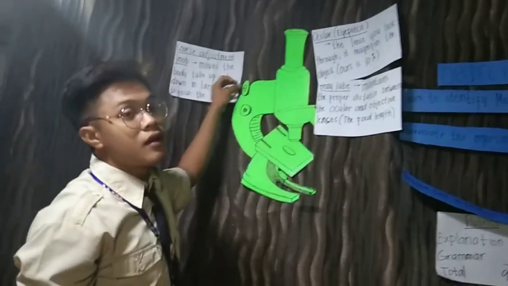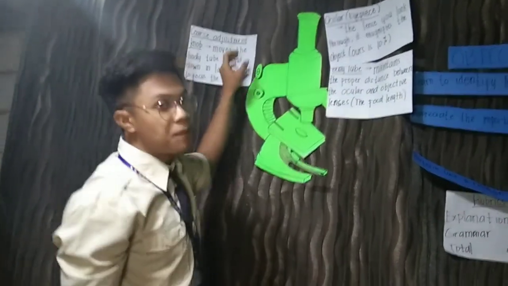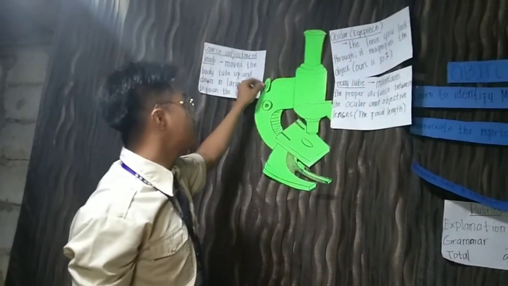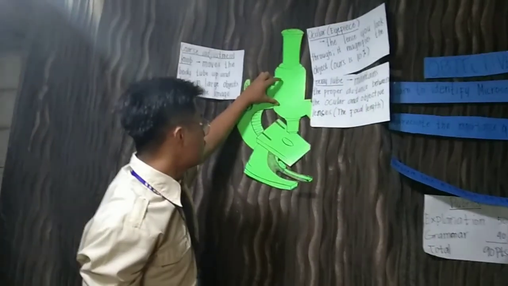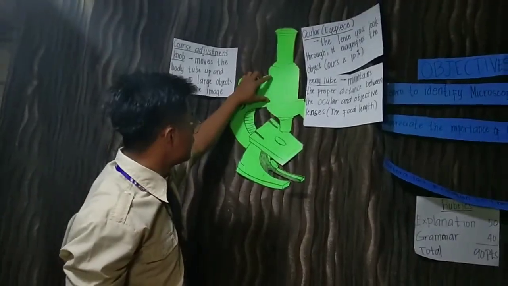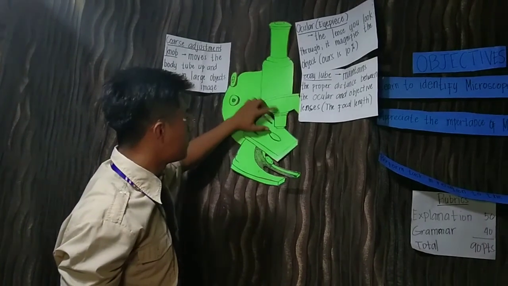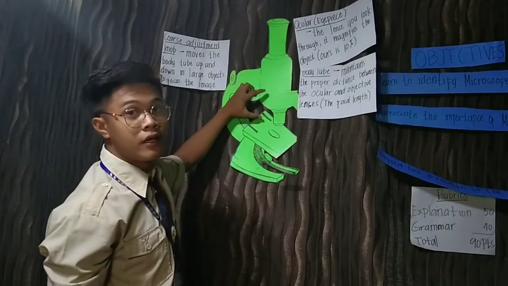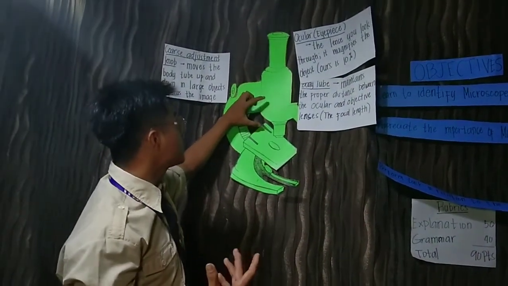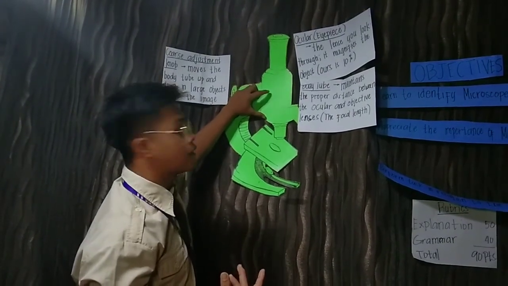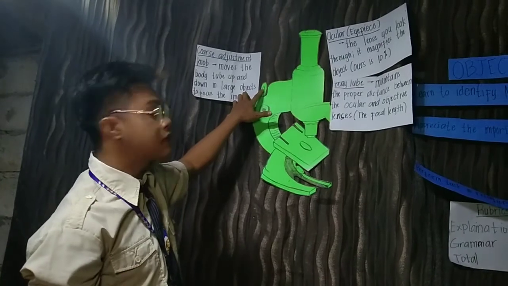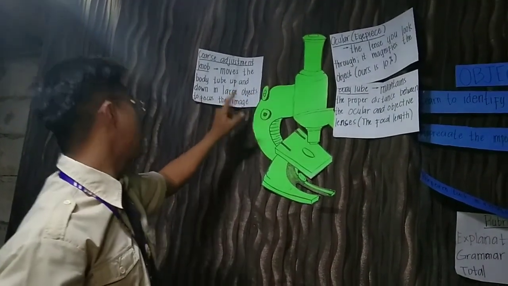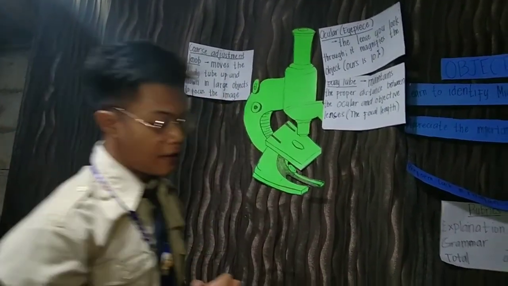If we need to focus on the object, the body tube will go down, and if the object is not in focus, the body tube will go up. That is the use of this part, the coarse adjustment knob.